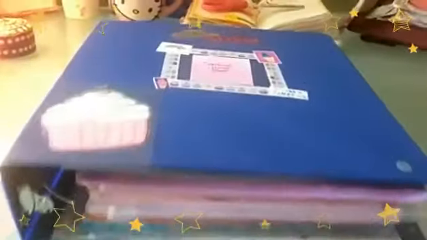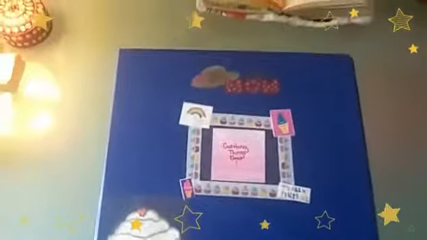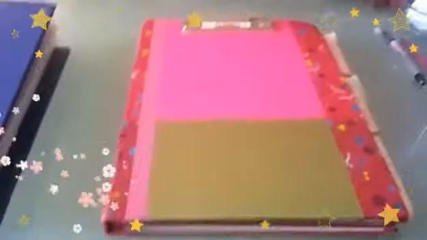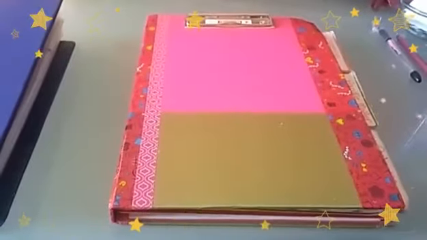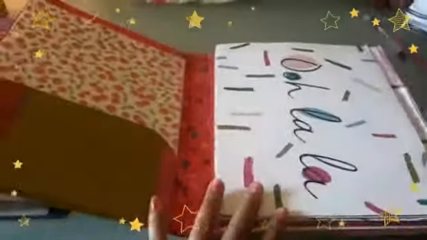Basically, this is my GTD system. It's just a 2-inch binder that I got from Dollar General. Put some stickers on it, some washi tape. But before I get into this specifically, I have to show you guys my portfolio that I keep as my context board, because if you know anything about the GTD system, you need a context board to figure out what it is that you're working with as far as categories go.